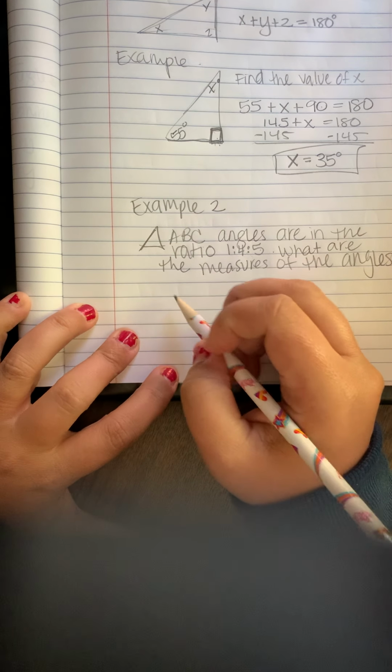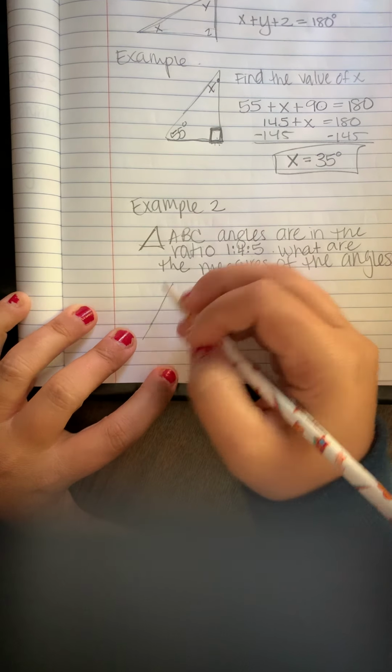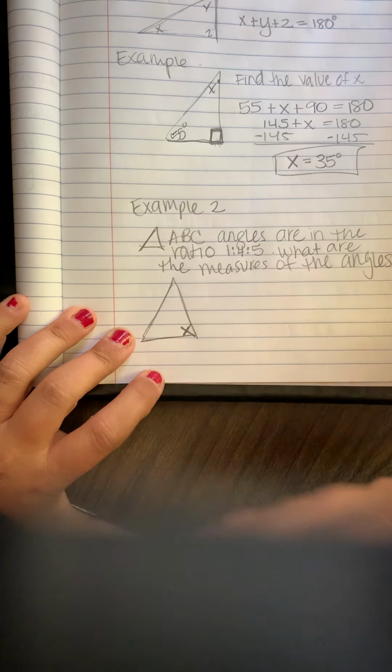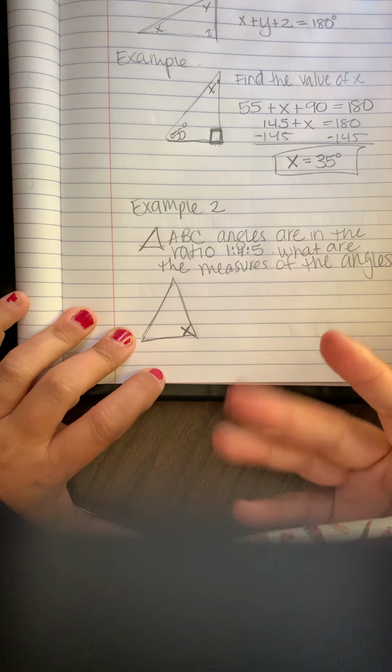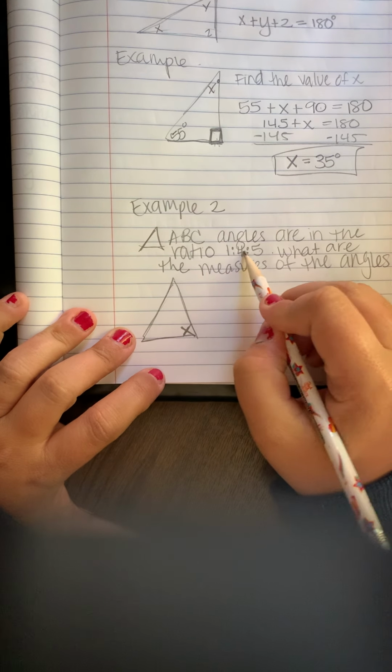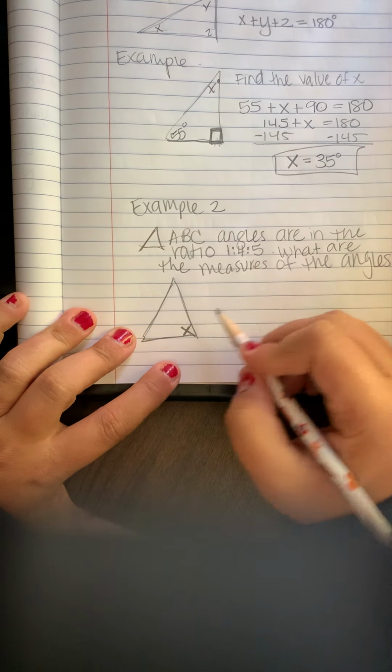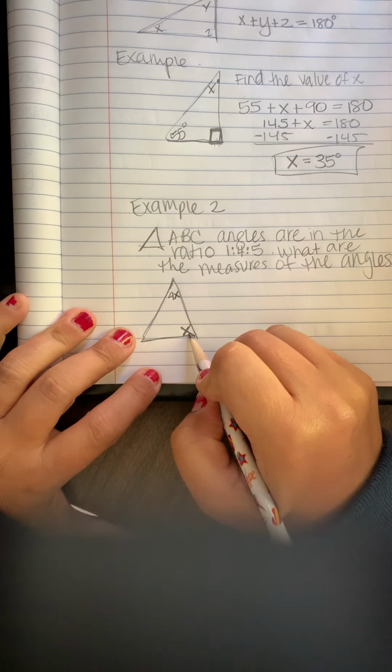So here's my triangle again, just to sketch it out nice and big. I have an unknown value here. That's a 1 because anything times 1 is itself, so there's no need to have a different coefficient there. Now this is a 1 to 4 ratio. That means that this angle up here is 4 times as big as this angle here.